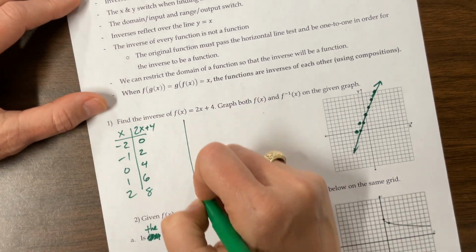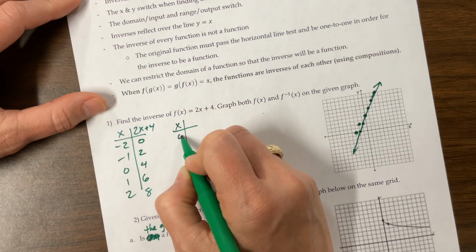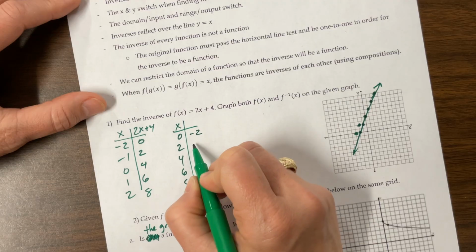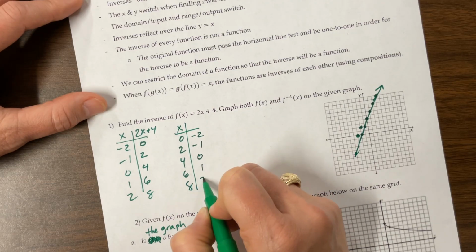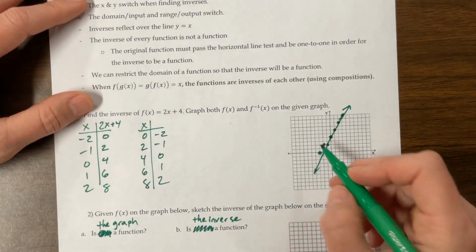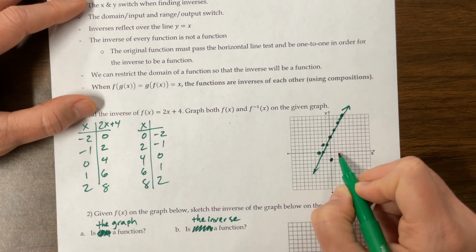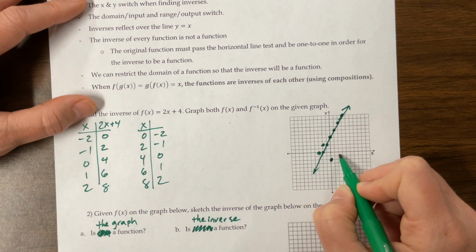So my new equation, the new x values will be 0, 2, 4, 8, and 6. And their corresponding y values will be -2, -1, 0, 1, and 2. We have switched our x's and y's. Let's see. 0, -2. Then I have 2, -1.